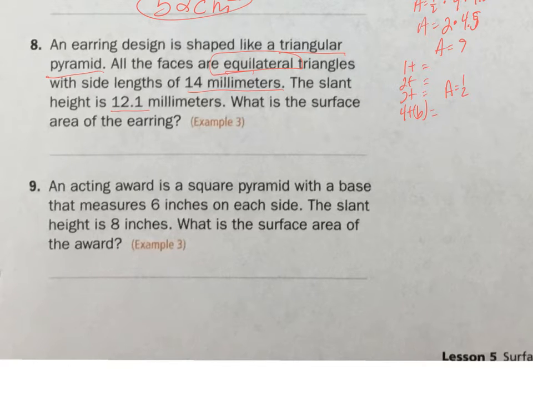Area equals 1/2 times my base, which is considered a length, 14, times the slant height of 12.1. So let's do that. I know that half of 14 is 7 times 12.1. 7 times 12.1 equals 136.7.